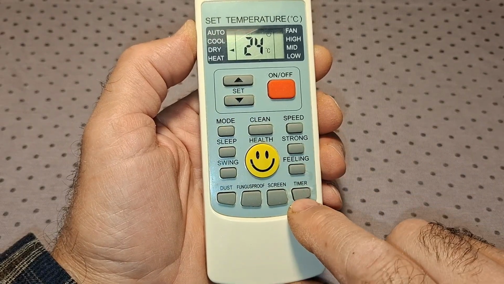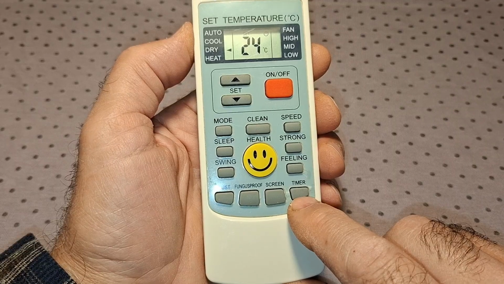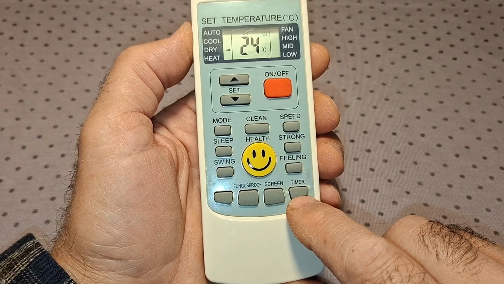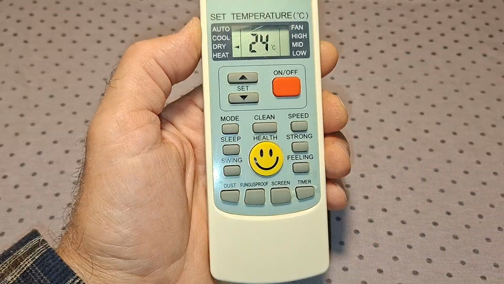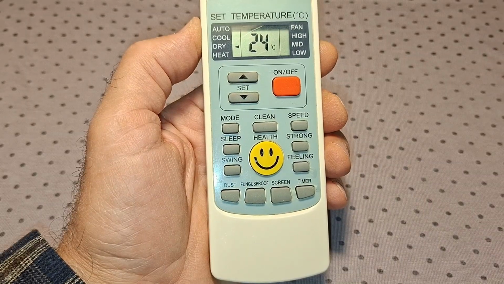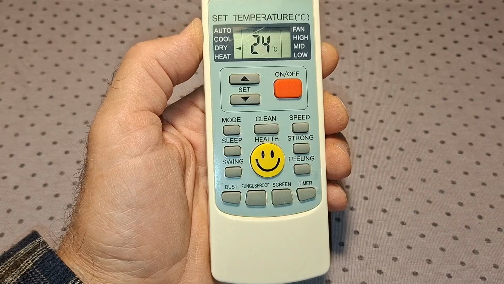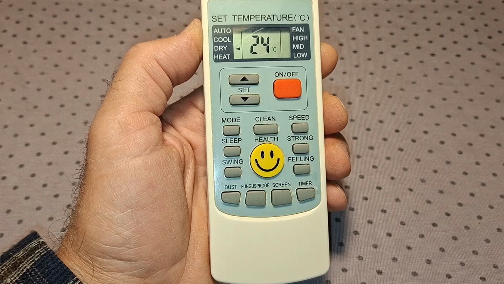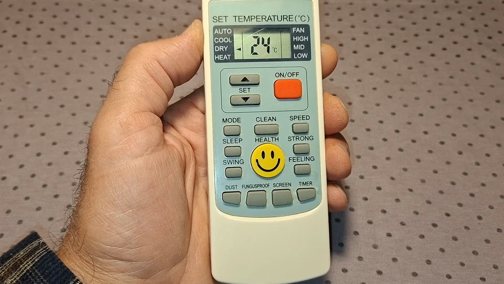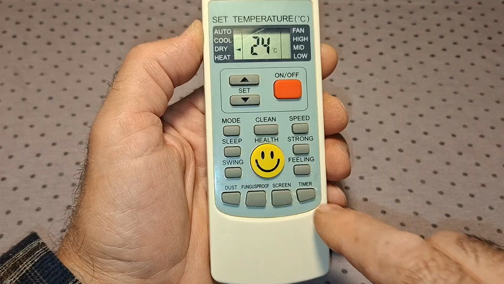There is a timer button here. This button is for turning on the air conditioner at a certain time when the air conditioner is in standby mode. For example, let's say that in cooling mode we want our air conditioner to turn on after 10 hours. In this case, we press the timer button and set it to 10 hours using the temperature buttons, and press the timer button to confirm.